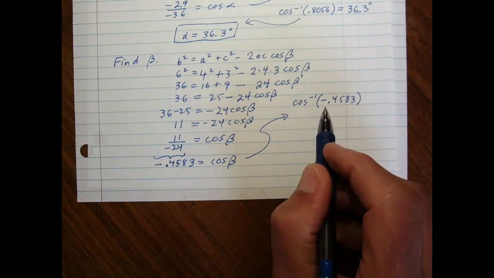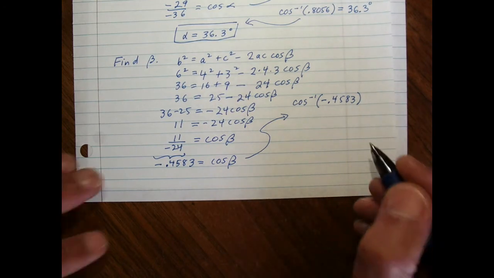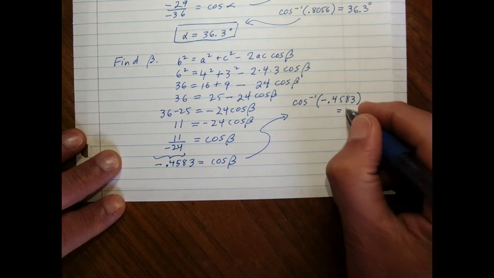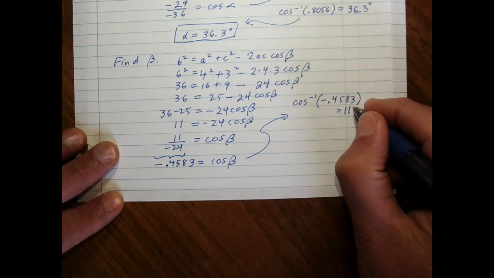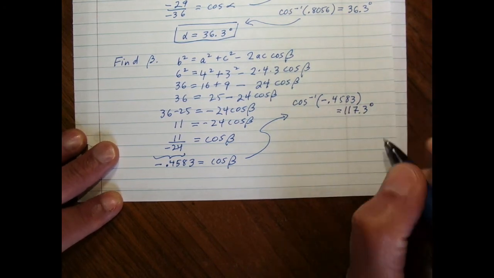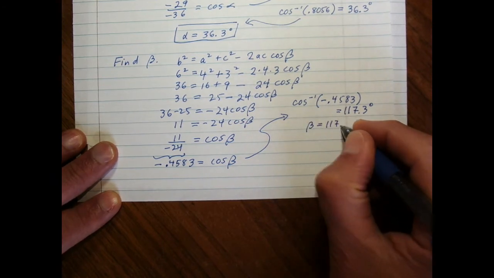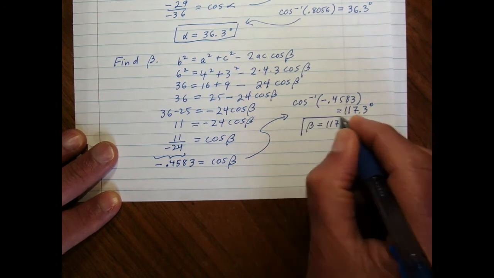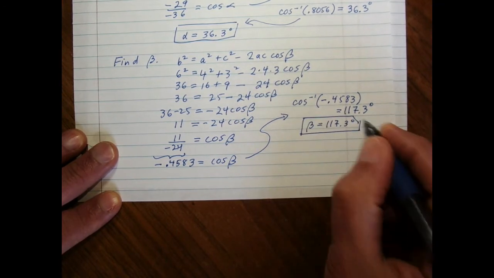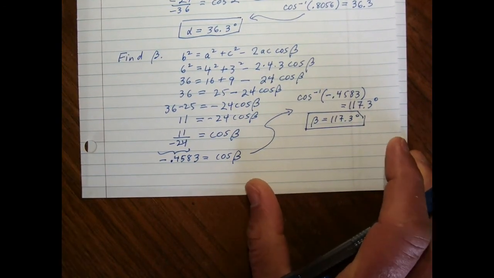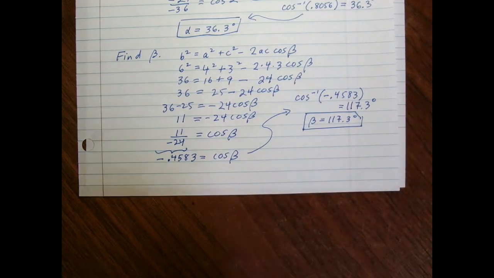And what I get is 117.3 degrees. So beta is 117.3 degrees. Again, you only get one value from inverse cosine, and that's the one we want.